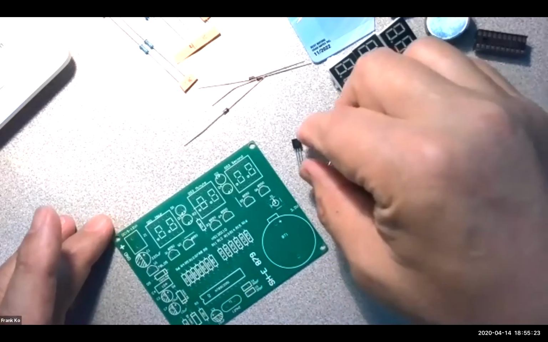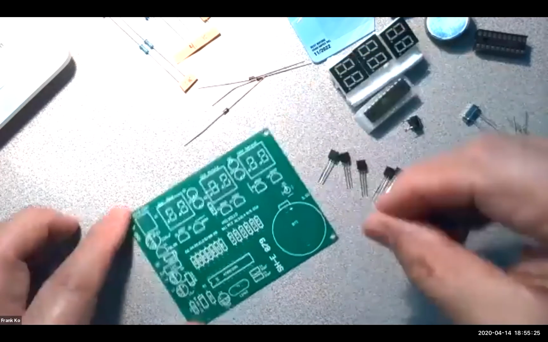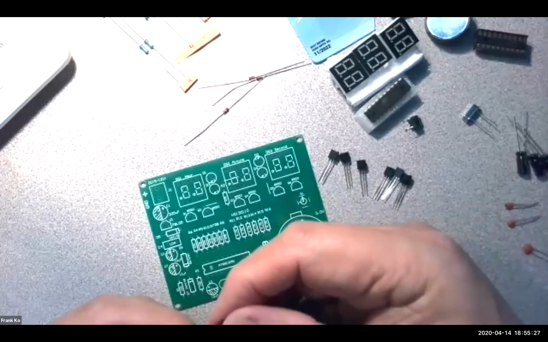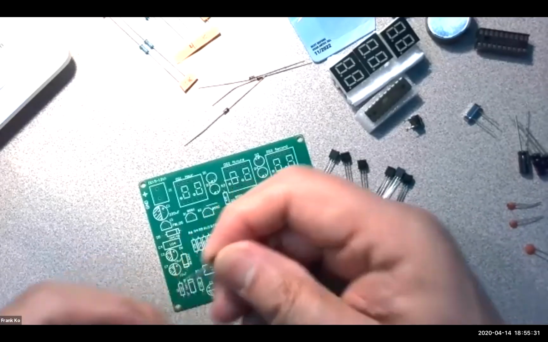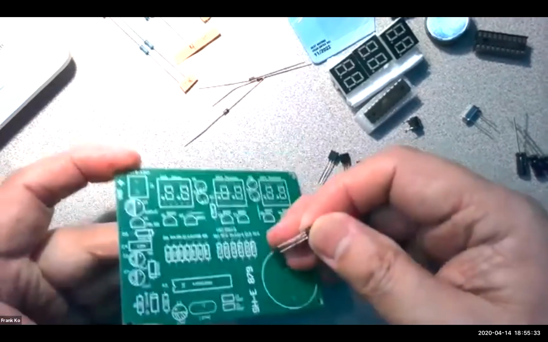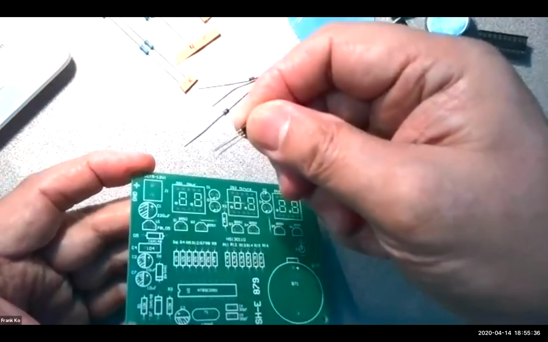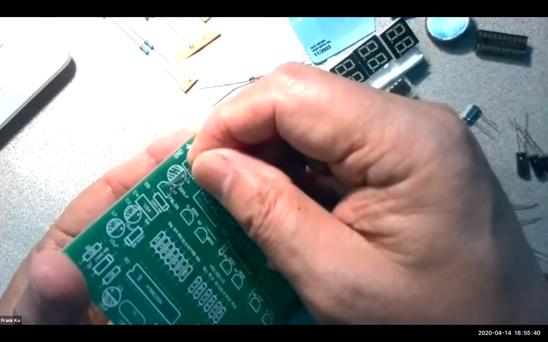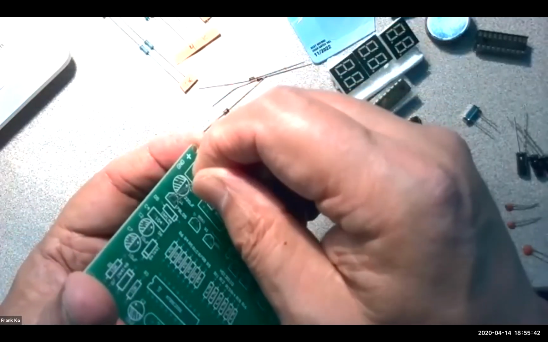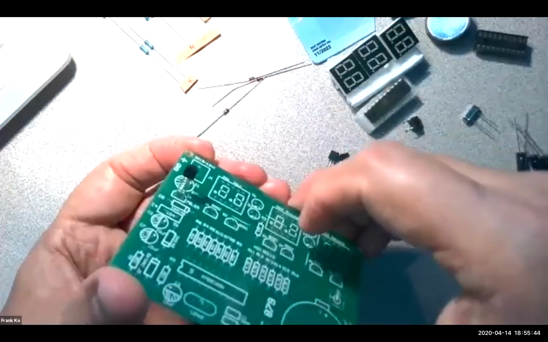Okay. And as before, if we look at the board, the one middle lead goes backwards, the one on the left and the one on the right are splayed apart slightly, and this particular guy will go into the board like so.